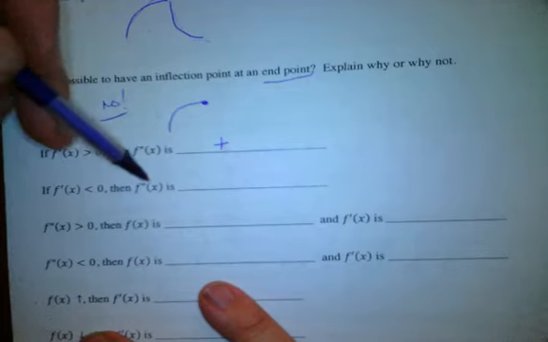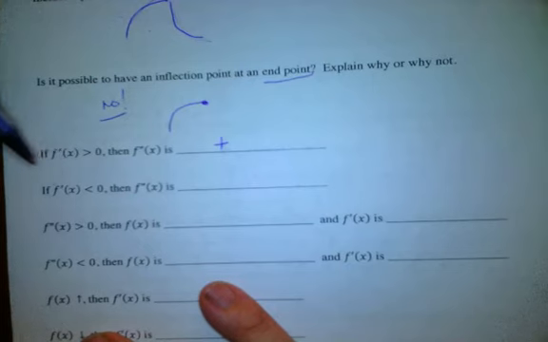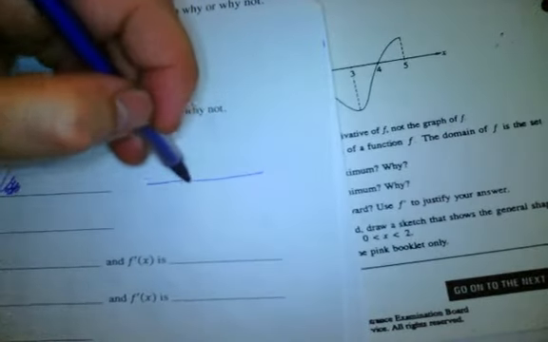Okay, some fill-ins. If f prime is greater than 0, then f double prime is positive, because f double prime represents the slopes of f prime. If f prime is less than 0, then f double prime is, well, again, f double prime represents the slopes, and if f prime is less than 0, oh, I take that back. Hold on a second.